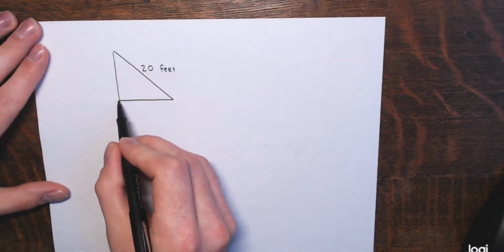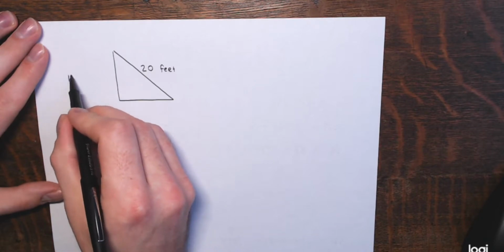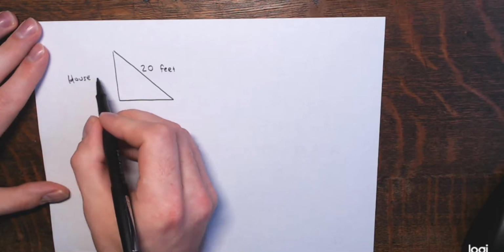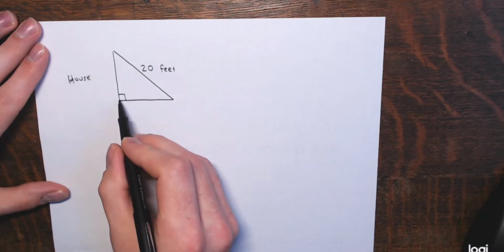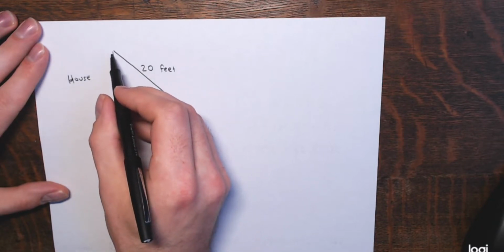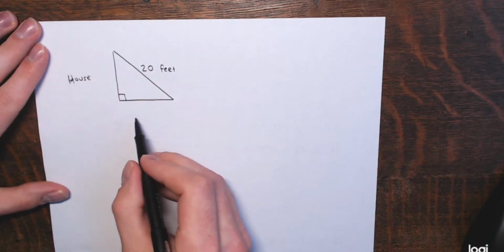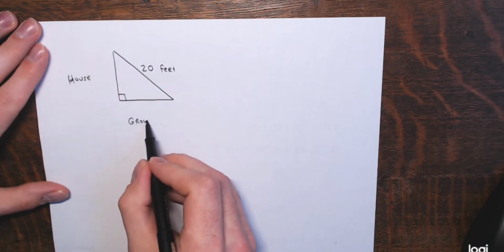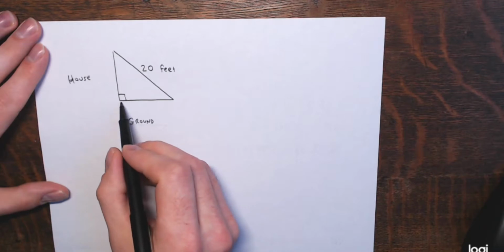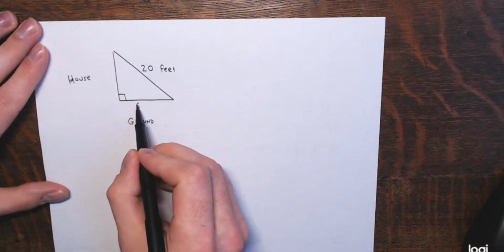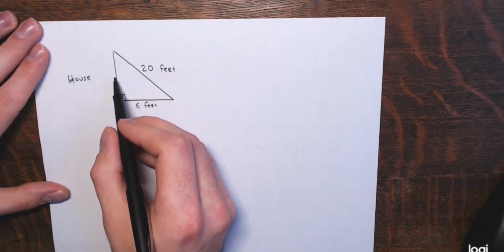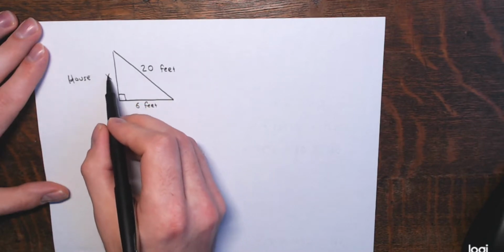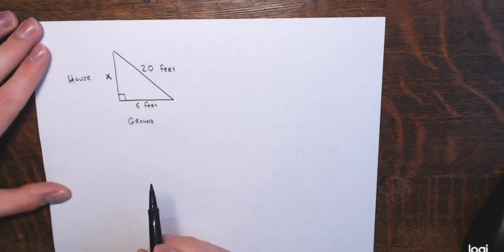Let's say this is the house here, and this is the wall, and we have a right angle. We're assuming that the wall of this house and the ground form a 90-degree angle, right? And the bottom of the ladder here is 6 feet away from the house. They're asking you the length of this other side. I'll call it x. How high up the wall is the top of the ladder going?